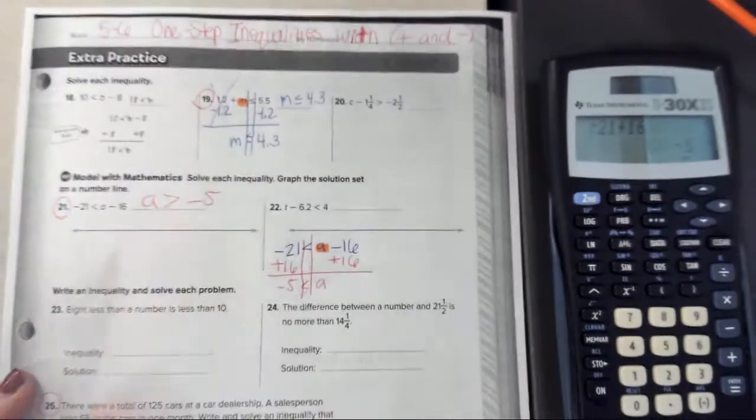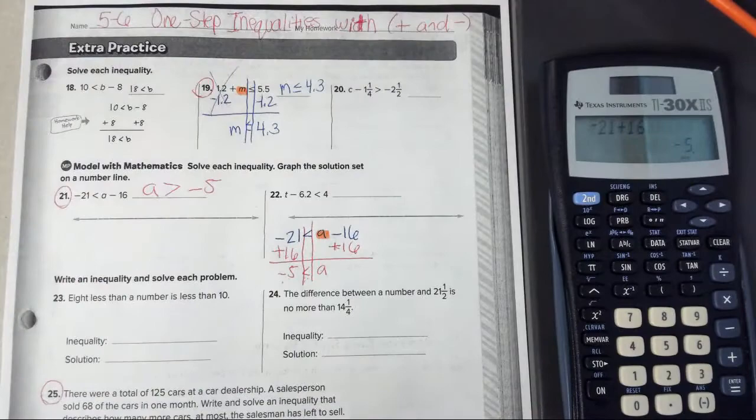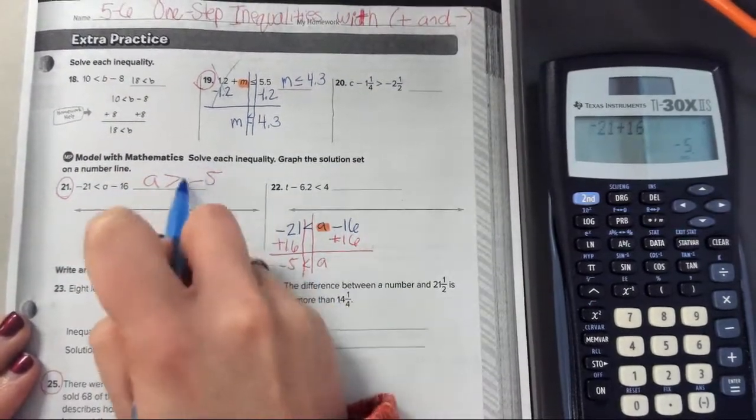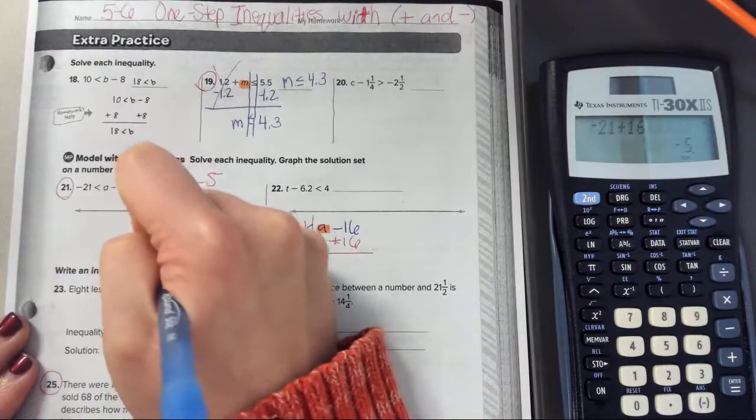From here, once you have your answer, you will graph it. And remember in class I told you the easiest way is to look, okay, my graph has to have negative 5, so I'm going to put that right in the center.